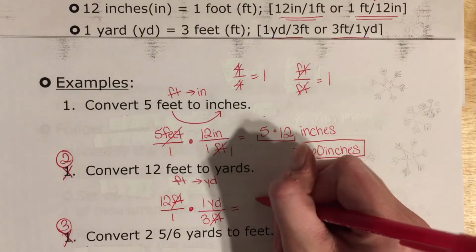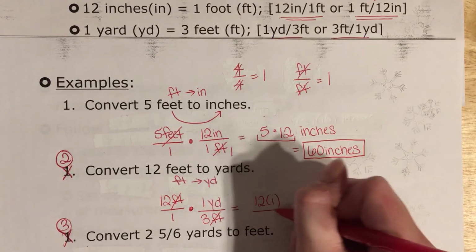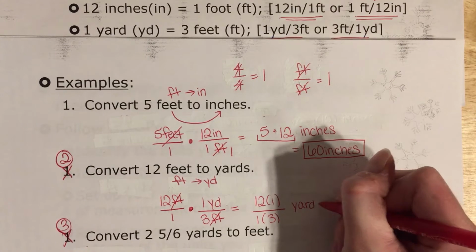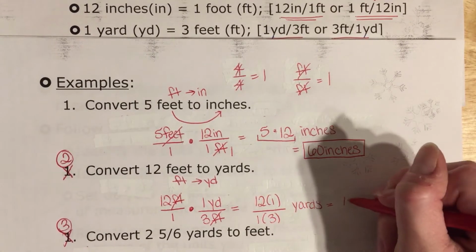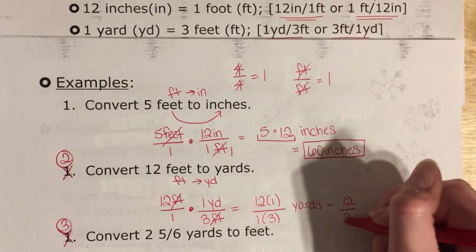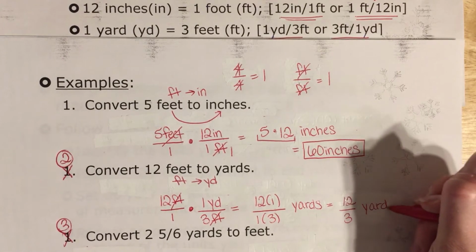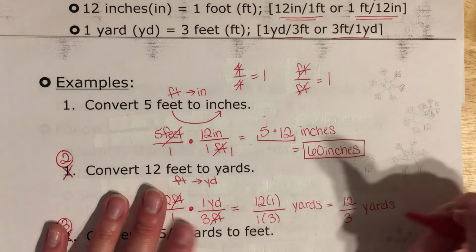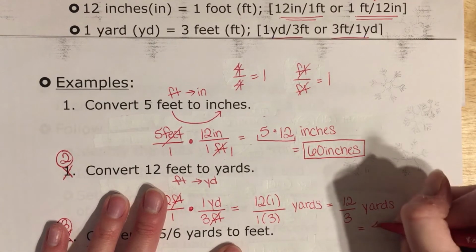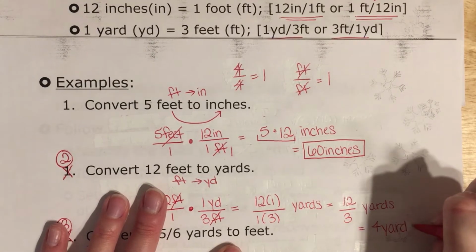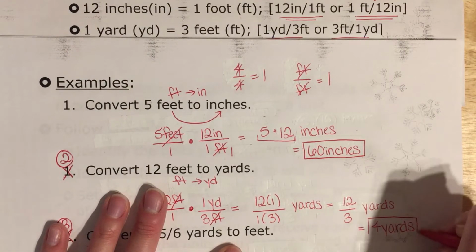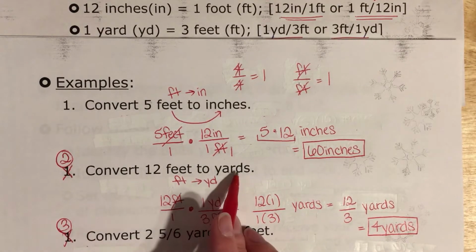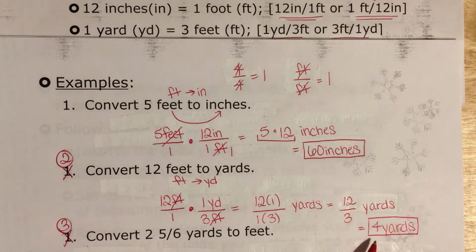So I have 12 times 1. And then 1 times 3 in the denominator. And remember, we're in terms of yards. 12 times 1 is 12. 1 times 3 is 3. So 12 over 3 yards. But we can reduce that further by doing 12 divided by 3. And I get a final answer of 4 yards. So 12 feet as yards, it's 4 yards.